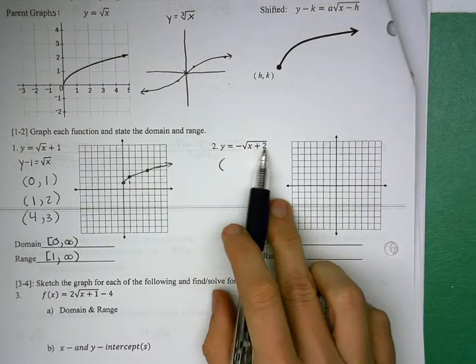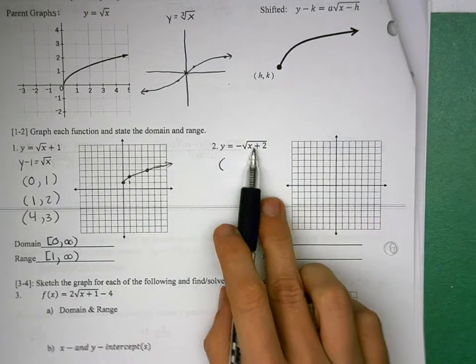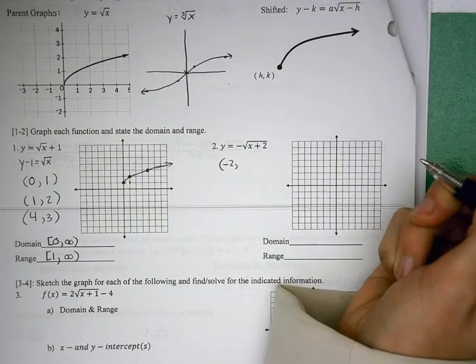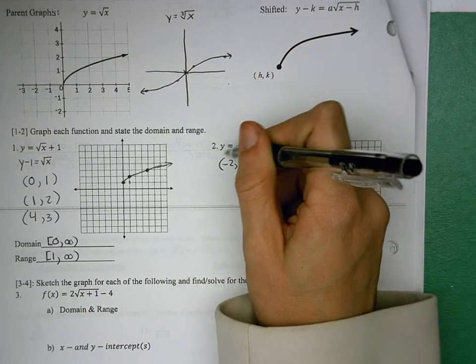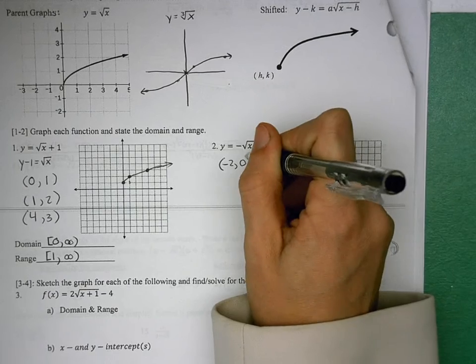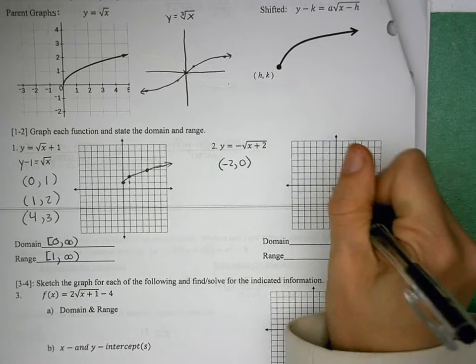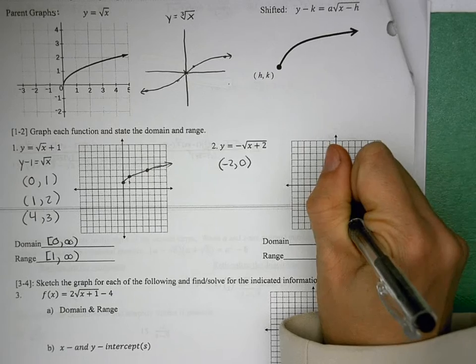H, what would make the x piece equal 0? The x piece would equal 0 when x is -2. K, what would make the y equal 0? The y would equal 0 at 0. And so that's my starting point, -2, 0.